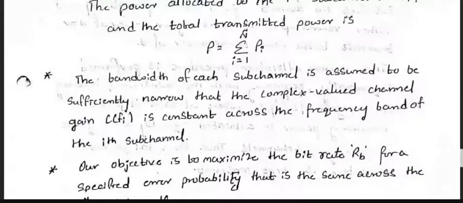C into bracket of f_i, which is going to be constant across that frequency band in the particular i-th subchannel here. What is the understanding here? Whatever subchannel we are considering has a narrow bandwidth. If we consider that the gain of the particular channel is constant, it is considered as having a complex value, then we can consider it as having a constant value across the frequency band.